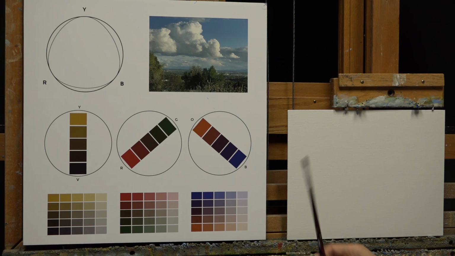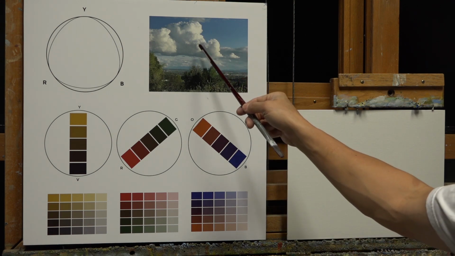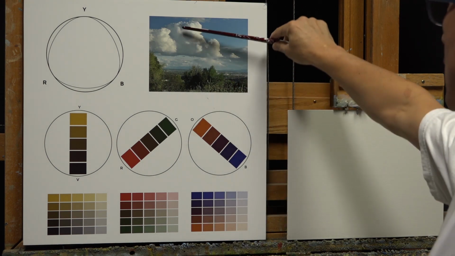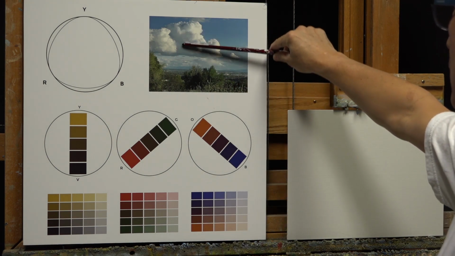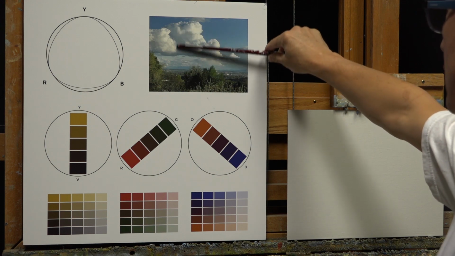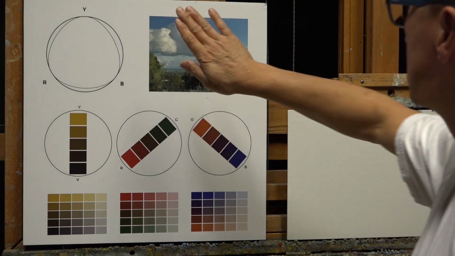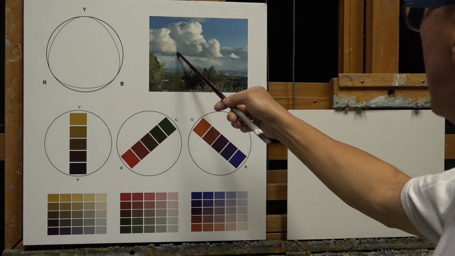The other thing I'd like to talk about with regard to clouds are the planes, the value planes. So you have a light side, you have what I call the halftone edge, and then this halftone face of the cloud. It's this plane that actually faces towards us, and then the underside of the cloud.